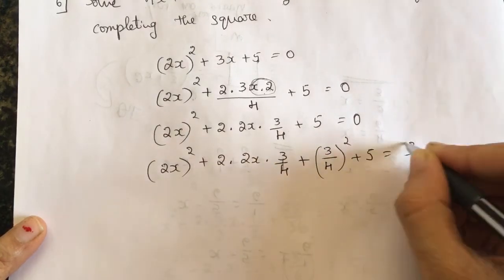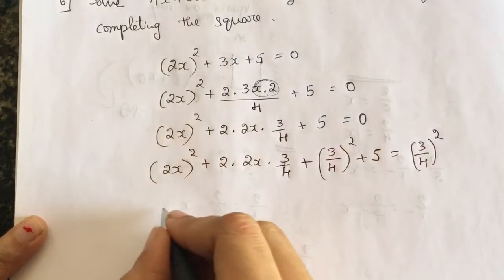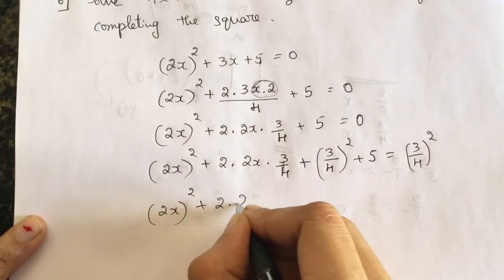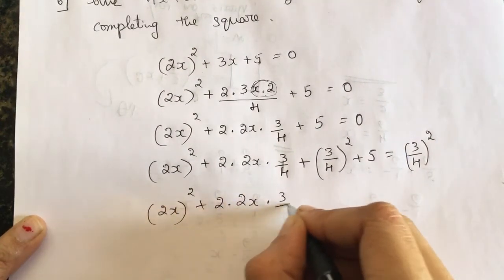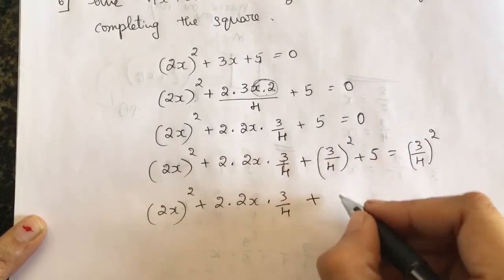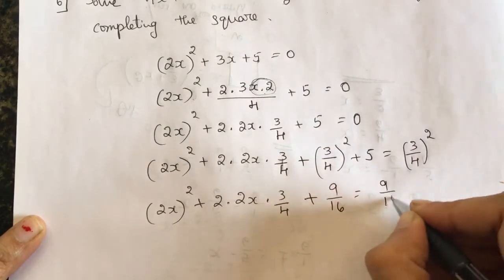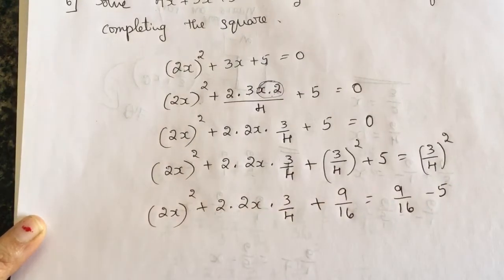Again over here also I have to add. 2x whole square, 2 into 2x into 3/4 plus 9/16 equal to 9/16 minus 5.